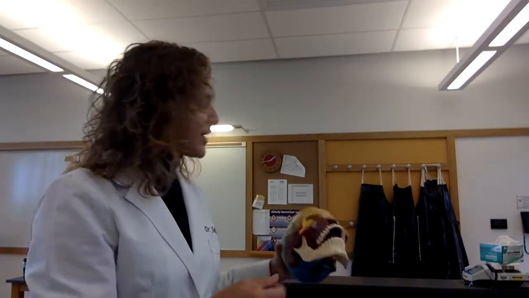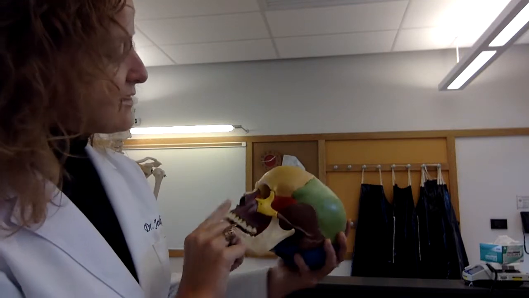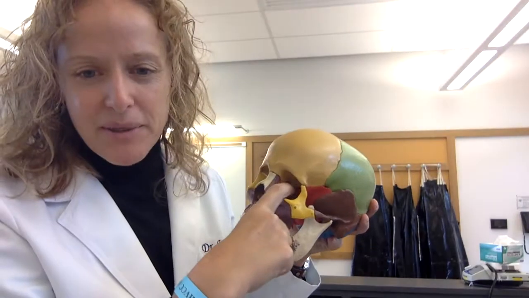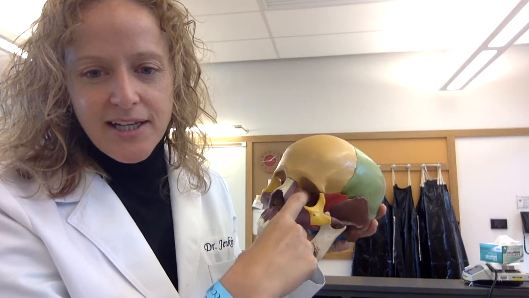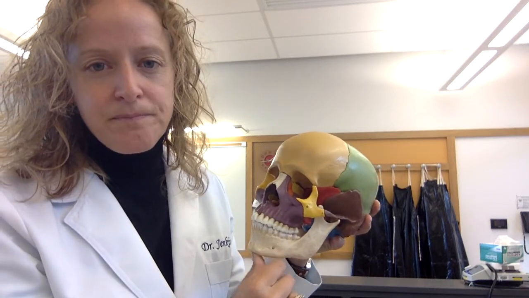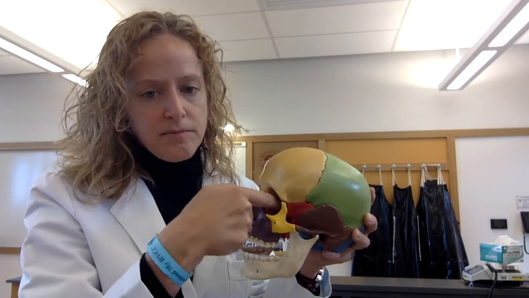Another bone on the inside of the skull that I'd like you to know is something called the ethmoid. To me, it looks like a big walnut. On our multicultural skull, it is colored like a mustard yellow. So if you look in here, it's right behind the nose. So this is a bone that sits oriented right behind the nose. It's that mustard yellow color right there.